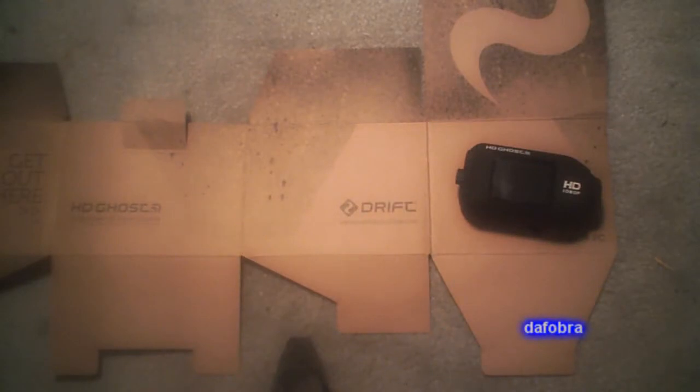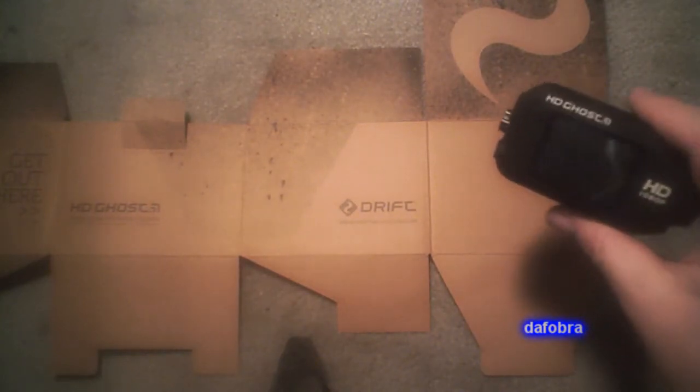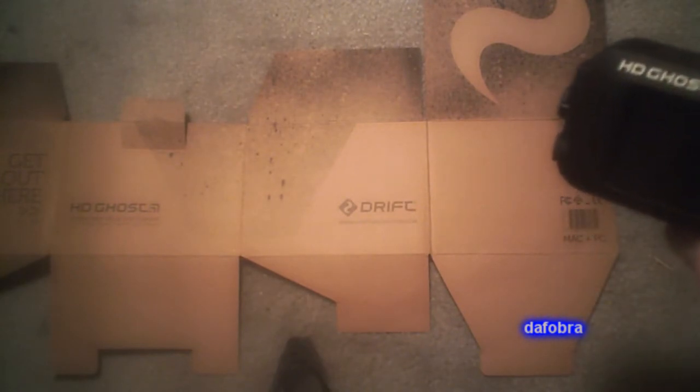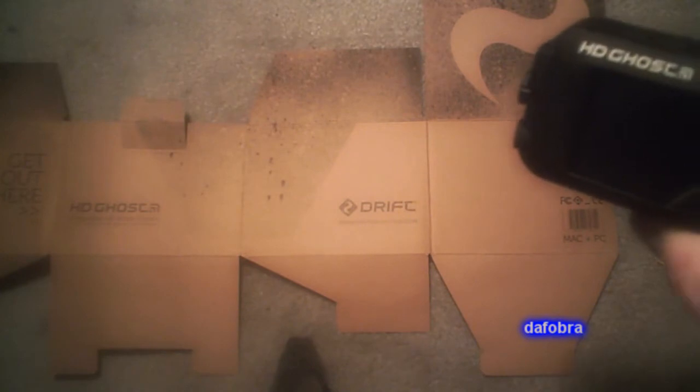Hey everybody, it's dafobra here, and I wanted to show you the new app from Drift for use with its camera. It's called the Drift Datalink system. It's currently available for the iPhone, iPod Touch, and the iPad. In early 2013, it's expected to be available for Android devices. Of course, what you need is a Drift HD Ghost, and the firmware should be at least 1.1.4.0 or newer. I have just received this HD Ghost, and it does have that firmware installed, so we are good to go.